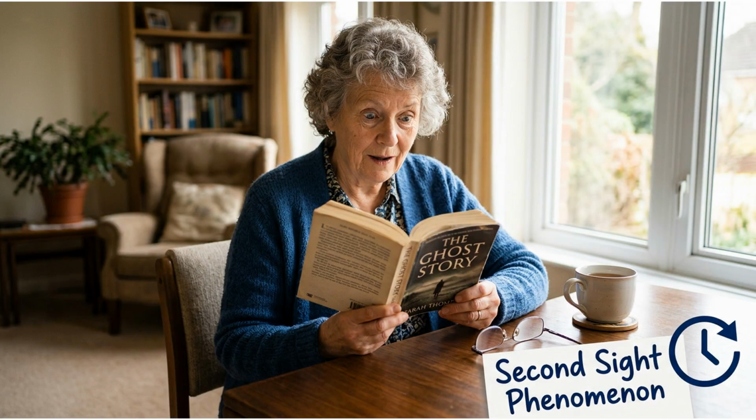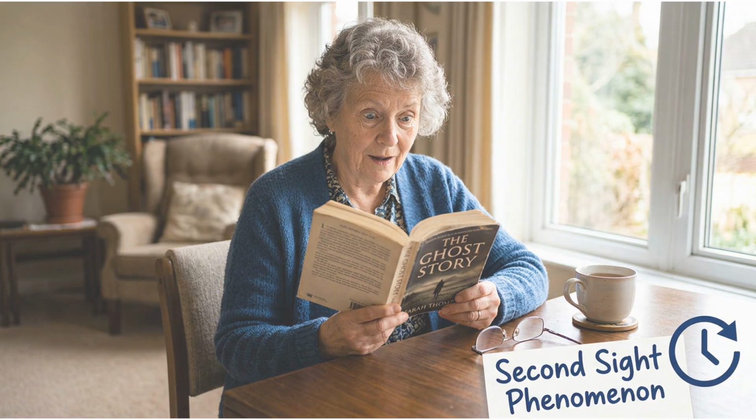In some unique cases, a phenomenon known as second sight occurs. This happens when the cataract's changes to the lens temporarily improve a patient's near vision, sometimes allowing them to read without glasses. However, this effect is strictly transient, and vision will inevitably continue to deteriorate as the cataract progresses further.